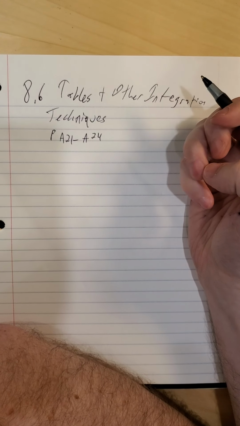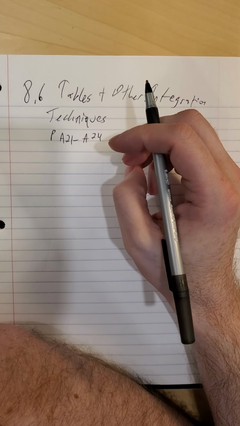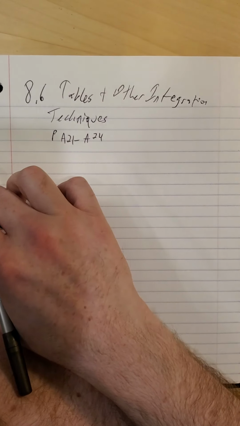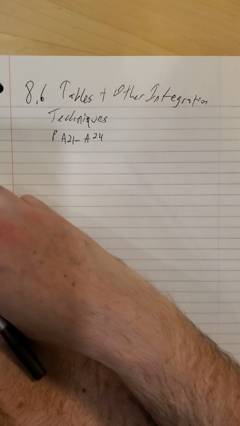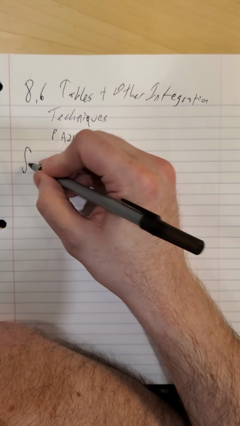If you look in your appendix, if you have a different edition, you'll find a similar list of formulas. The ones that I want you to have on a quiz or a test, I'll provide on the quiz or test.